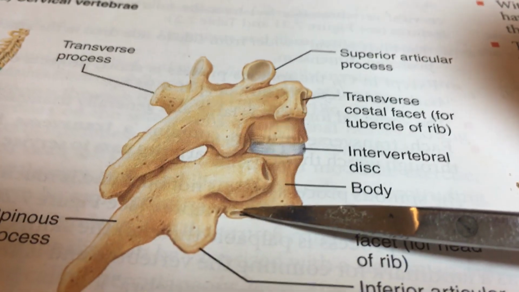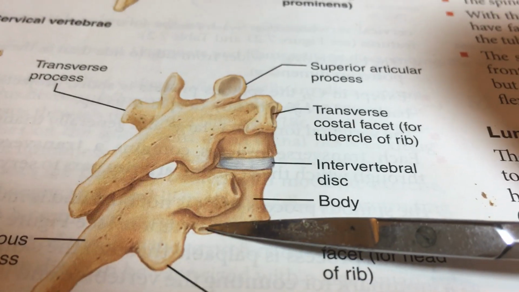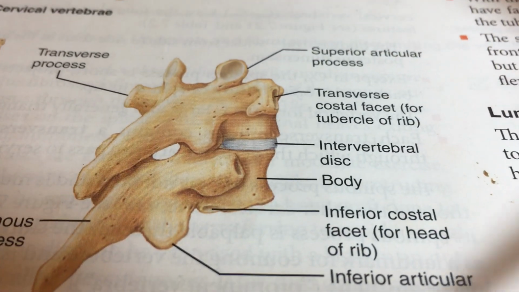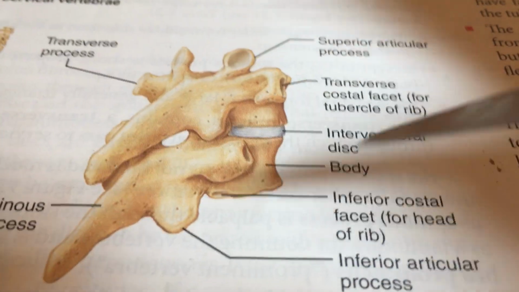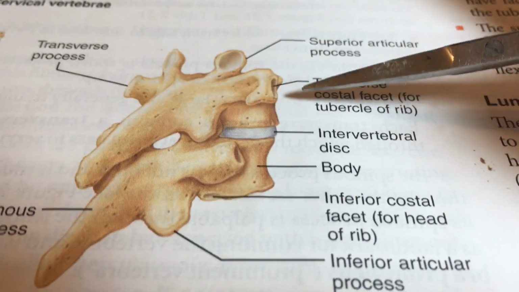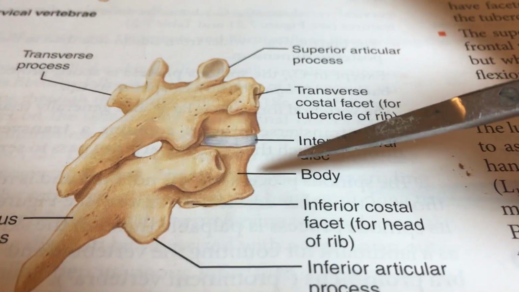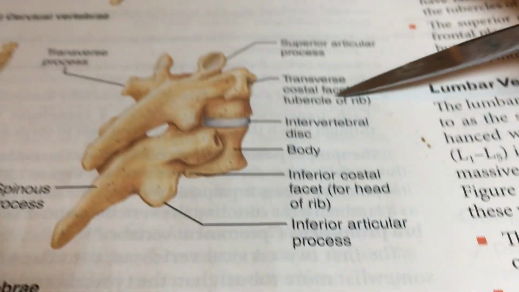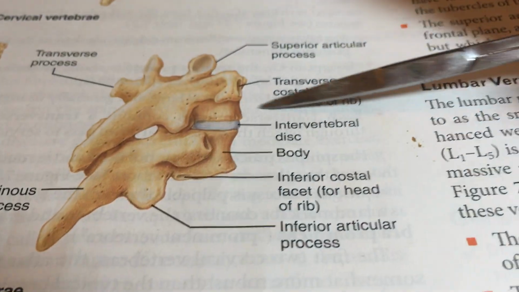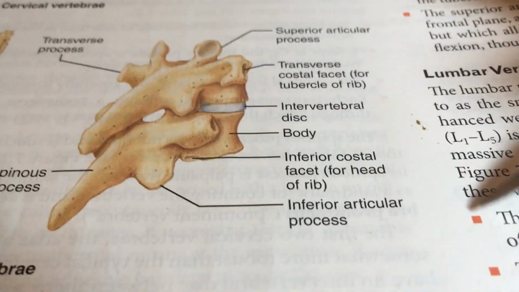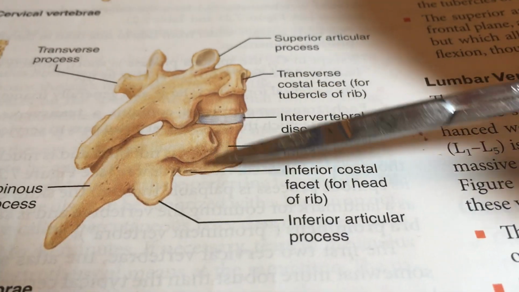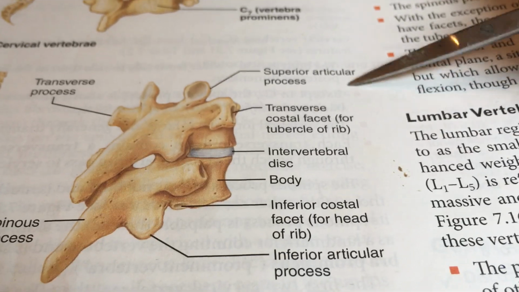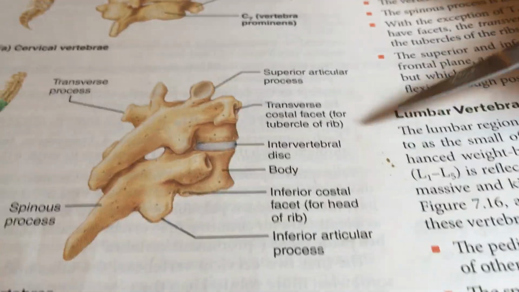Also, you'll notice way over here on the body, we have a small facet for the head of a rib. So some part of the rib is going to fit in here on the transverse process, and the rib keeps coming around. It's this way, right? Like this. This is the front out here, okay? And the heads go back this way, and the front comes this way, and the sternum is out here, right? So we have that going on.